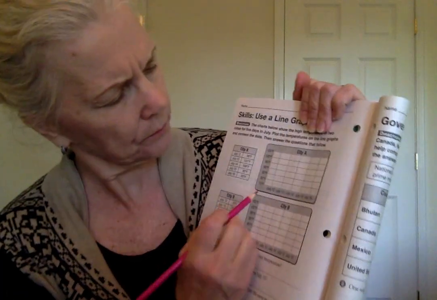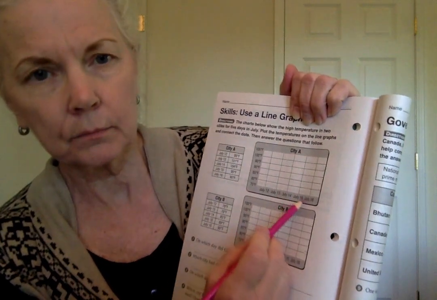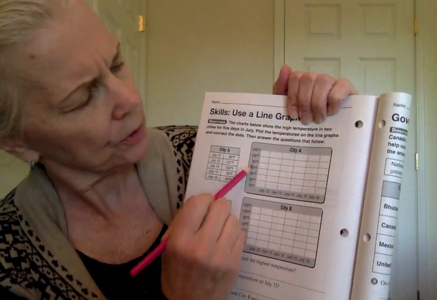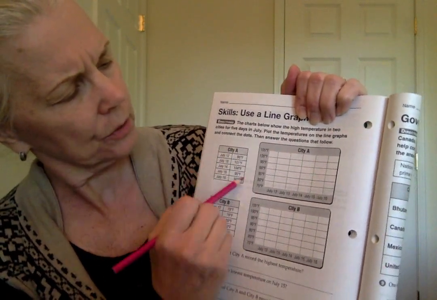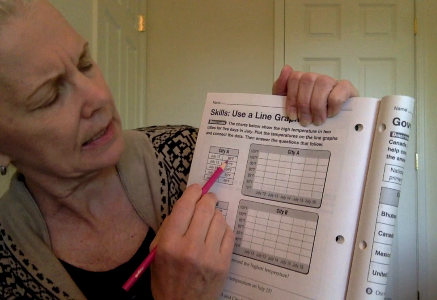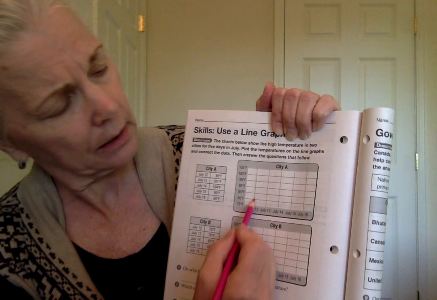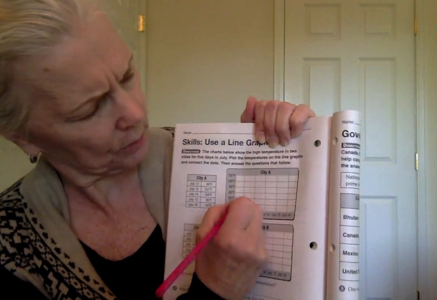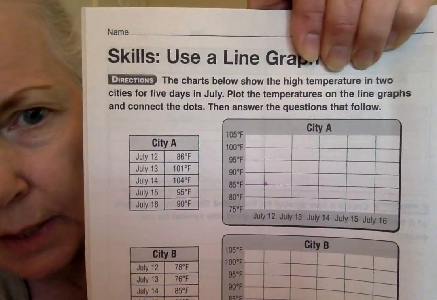So City A, on July 12th, I'm going to use City A. Here are my dates. Here are my temperatures, and they go up by 5 degrees. And here's the information I'm going to use. So on July 12th, it was 86 degrees. Here's July 12th. I'm going to follow the line, and right above 85, I'm going to put a dot. I'm going to plot. Do you see that?